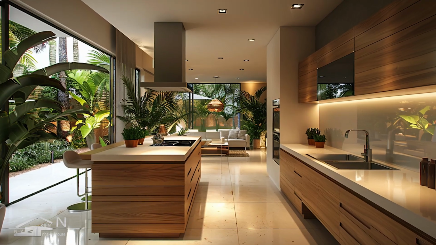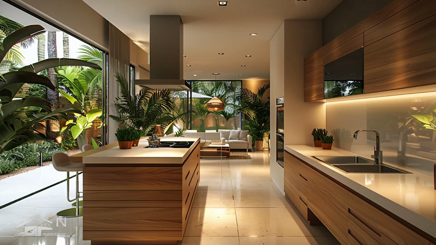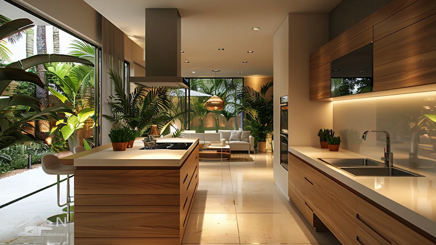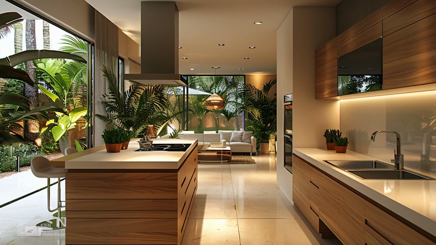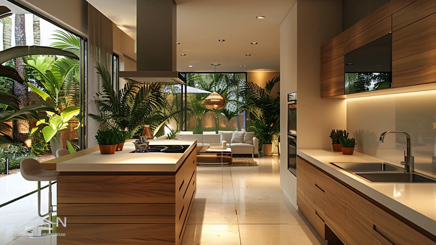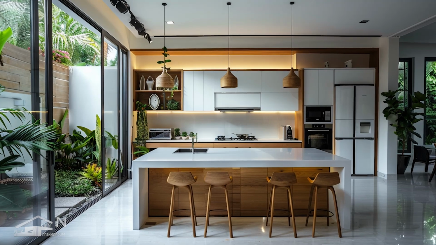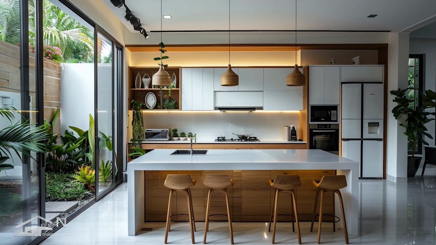Open concept design is a hallmark of modern tropical homes, creating a seamless flow between the dining, kitchen, and living areas. This approach enhances the sense of space and promotes interaction and connectivity among family members and guests.